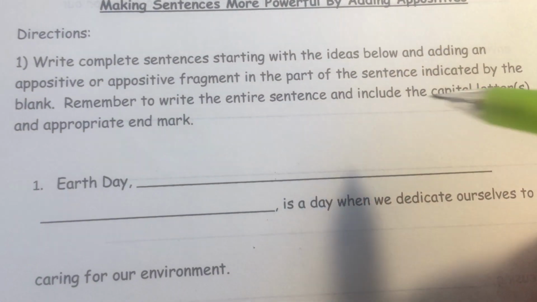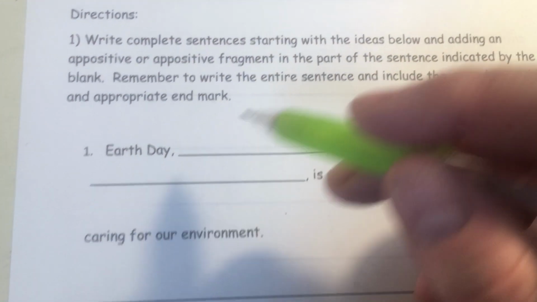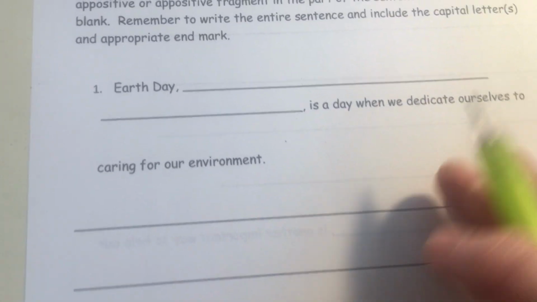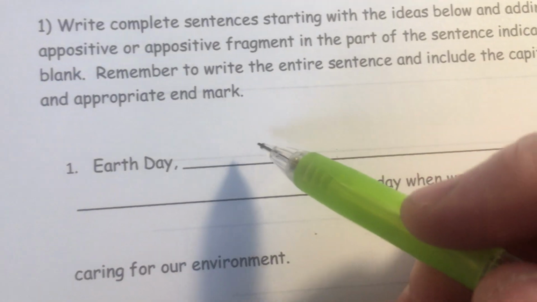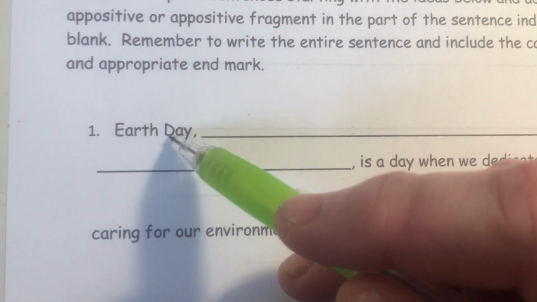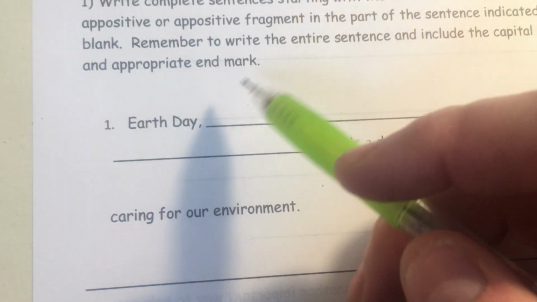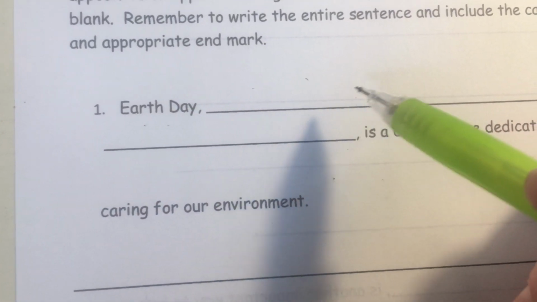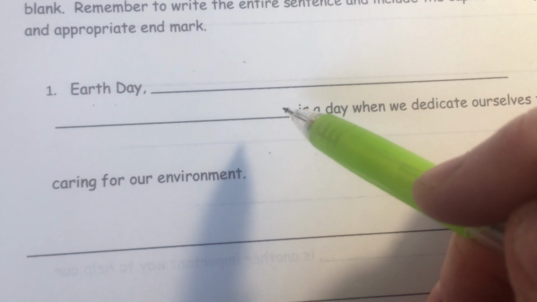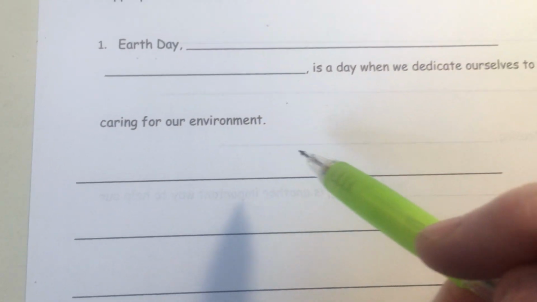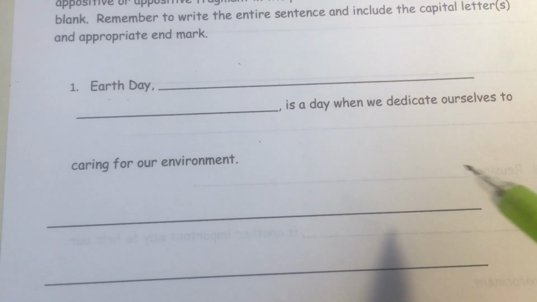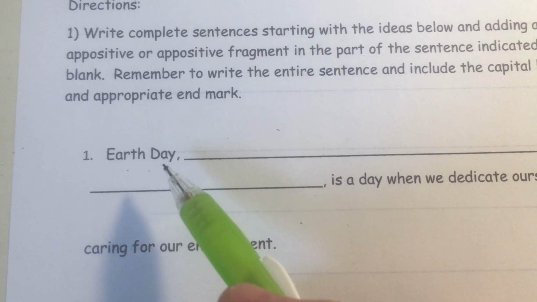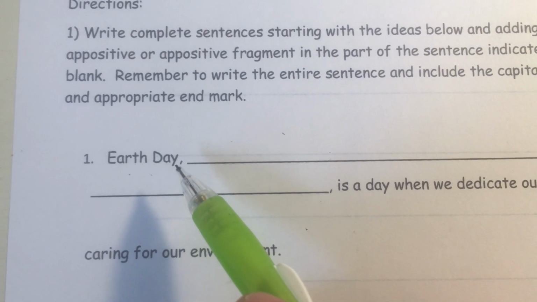Remember to write the entire sentence and to include the capital letters and the appropriate end mark. So what you're going to do is think of an appositive that will come after these words, that will tell more about these words. Write it on the line and then rewrite the whole sentence so that you have a powerful sentence.